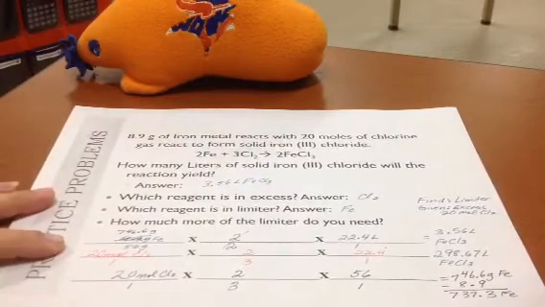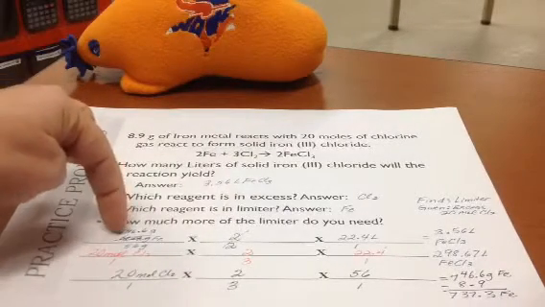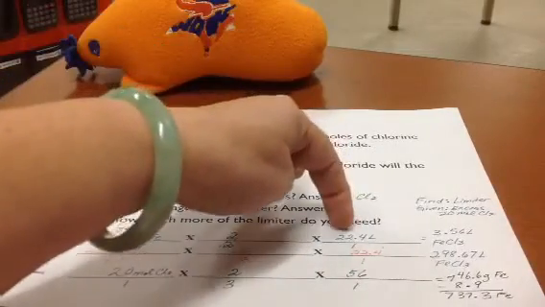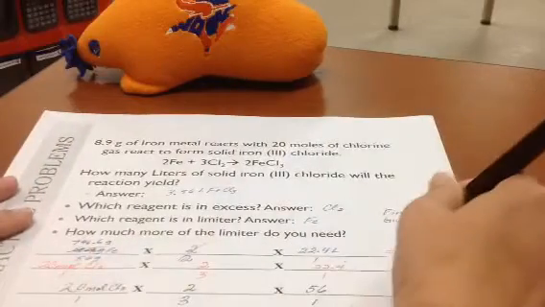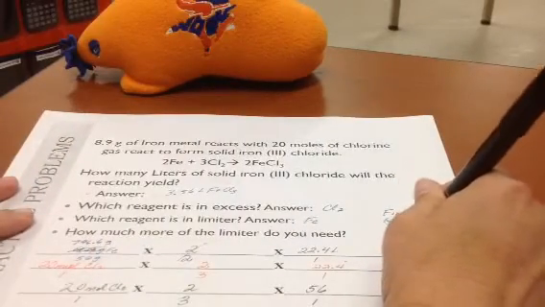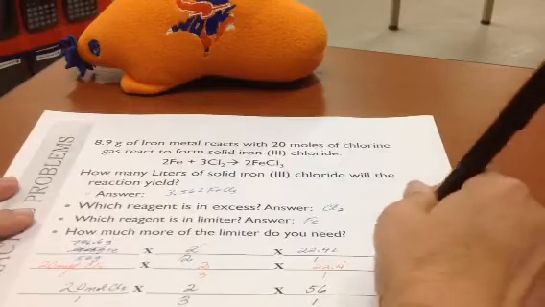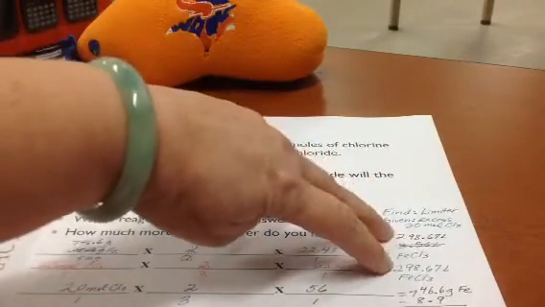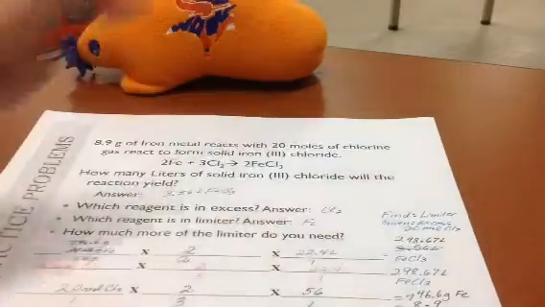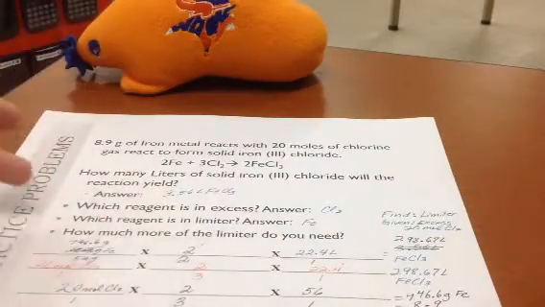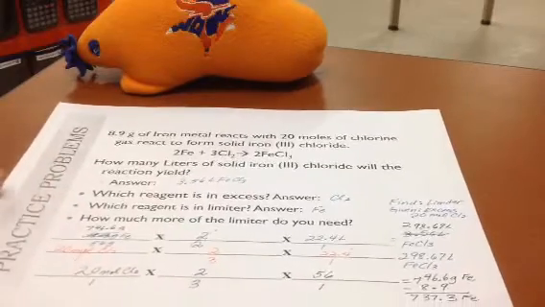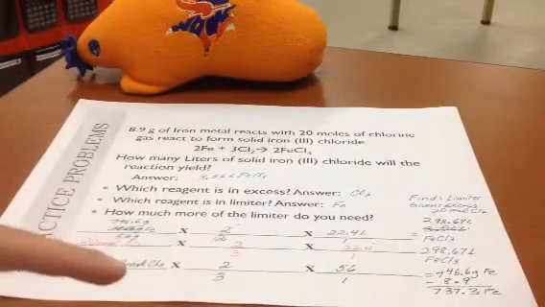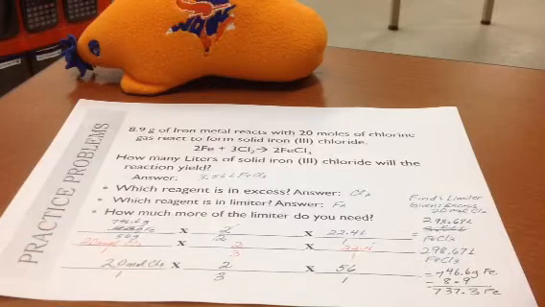If I had that many grams, and I take 746.6, multiply it by 22.4, and divide it by 56, I will get 298.67 liters. That would match with my other number that I had in my original problem, and therefore this problem would indicate no limiter or excess, because that is the goal, to have the right amount of each of the quantities to create an amount of the iron 3 chloride.